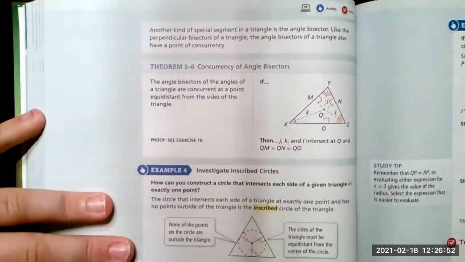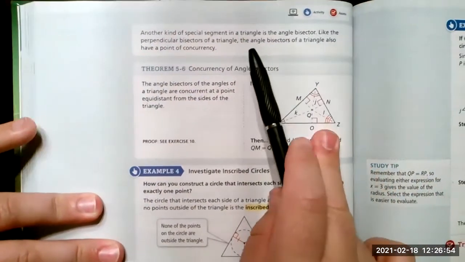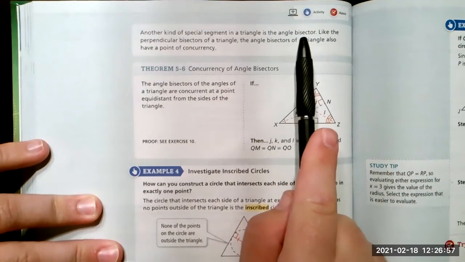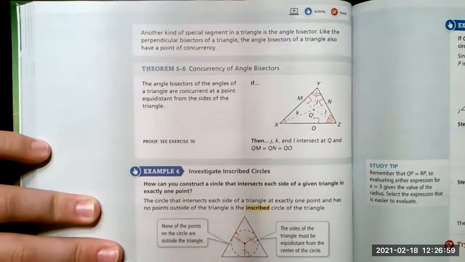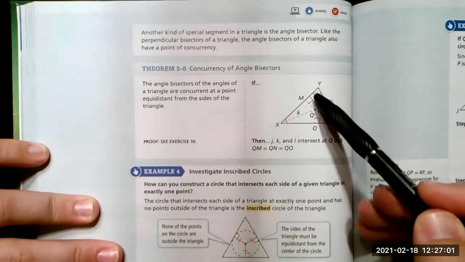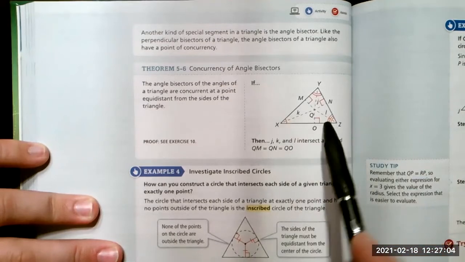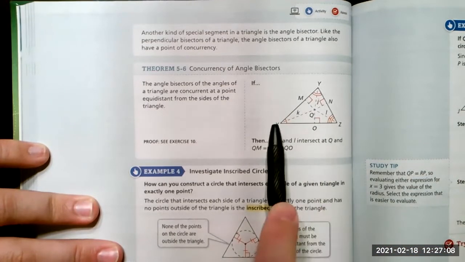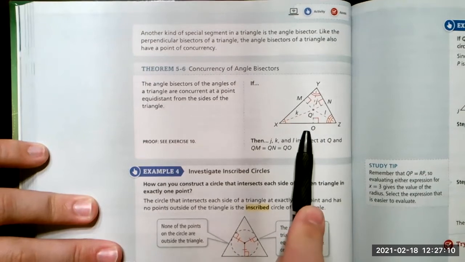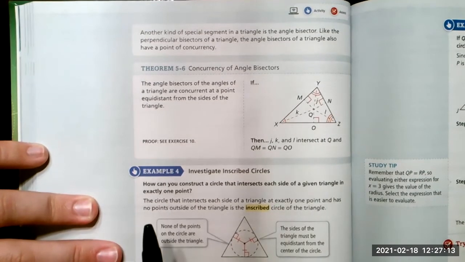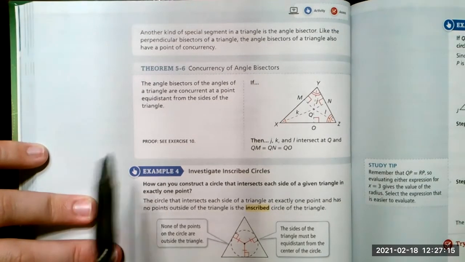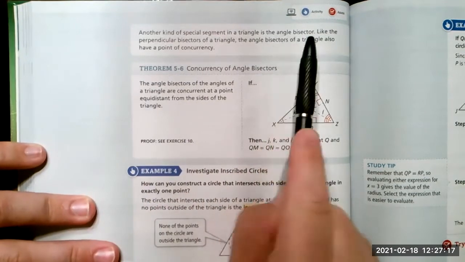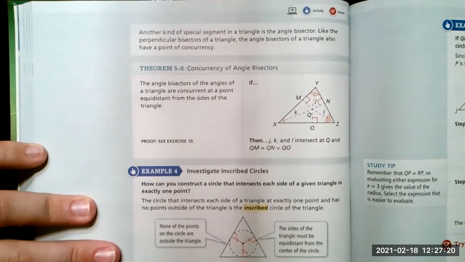All right. Let's take a look at what they're saying up here. Another kind of special segment in a triangle is the angle bisector. So we talked about the perpendicular bisector, which is basically taking any side of the triangle and creating a perpendicular bisector where it cuts that side in half perfectly, and then it goes straight up off of that side. Okay, so that's one thing that we've talked about. Here's the second one, an angle bisector. Kind of the same thing, but instead of sides, you're dealing with angles.